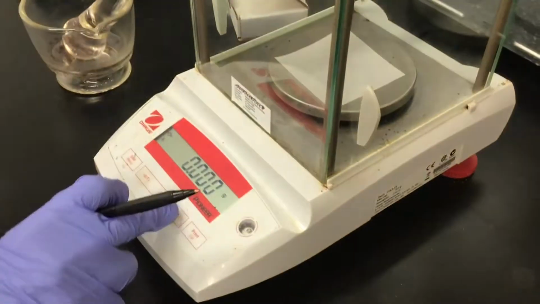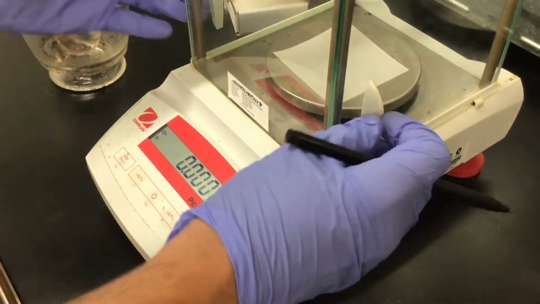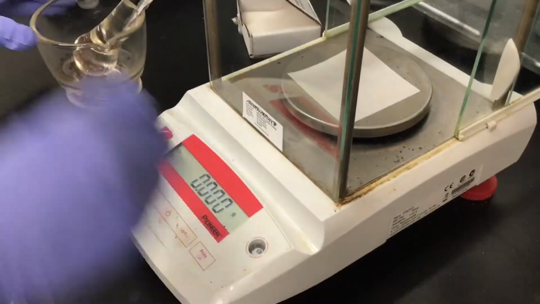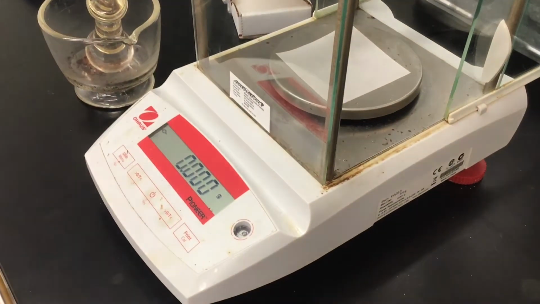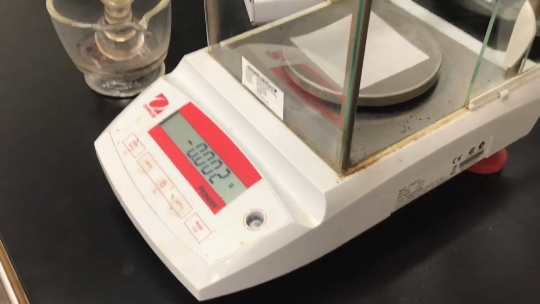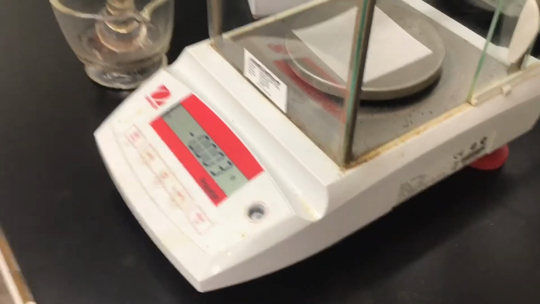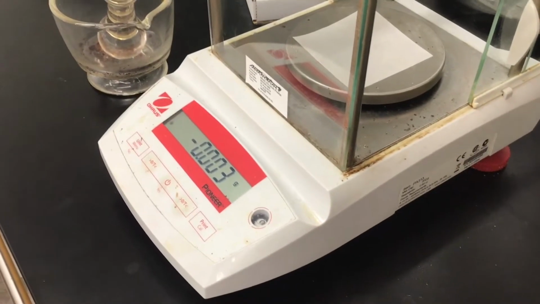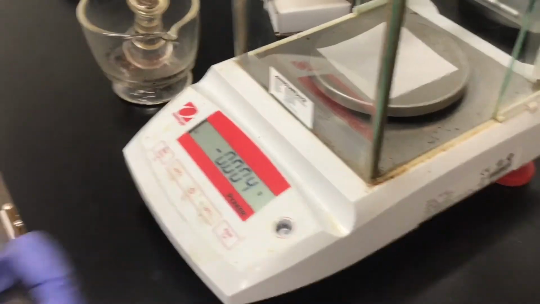All right, so we're back at the balance. Close all the doors, tare it, and then I've got to get a scoop. So this is a scoopula.